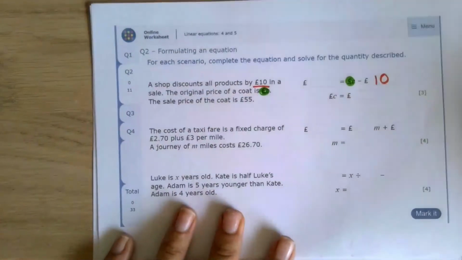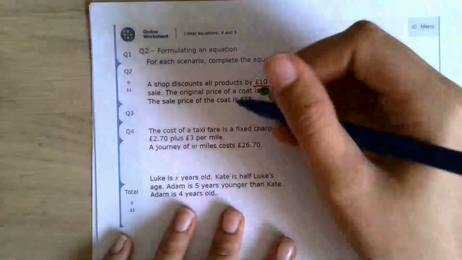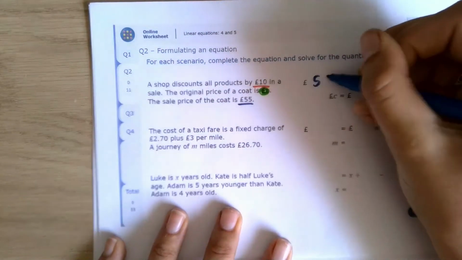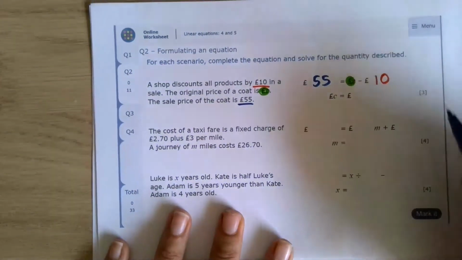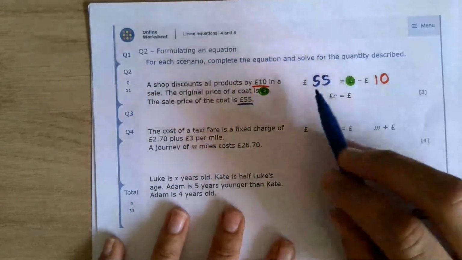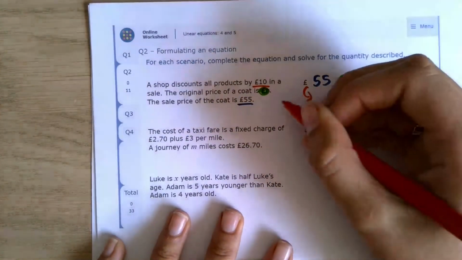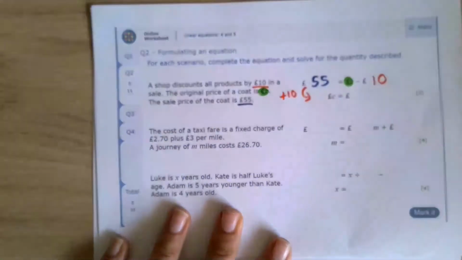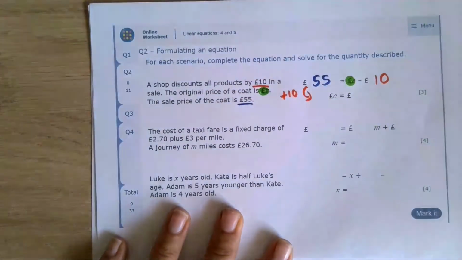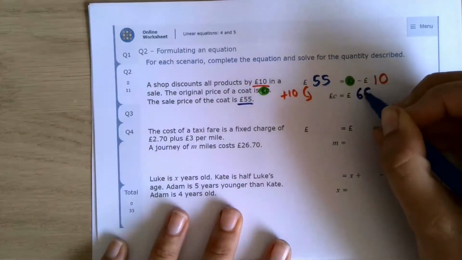The sale price of the coat is £55. Well, that's our only box left, that must be 55. So after we took away £10, it was 55. So before we took away £10, if we undo taking away £10, which means we're adding £10, it gives us the cost of 65. Okay.